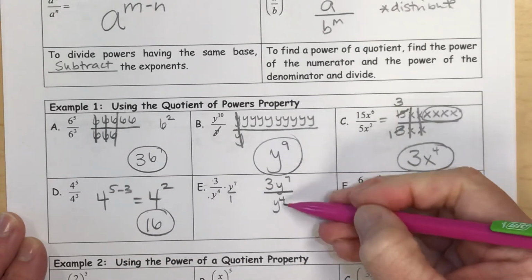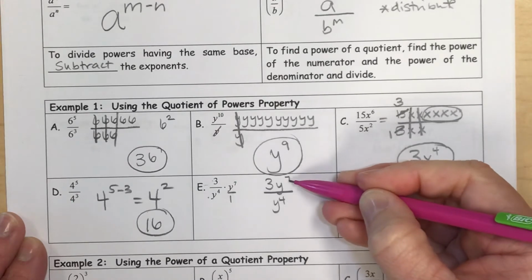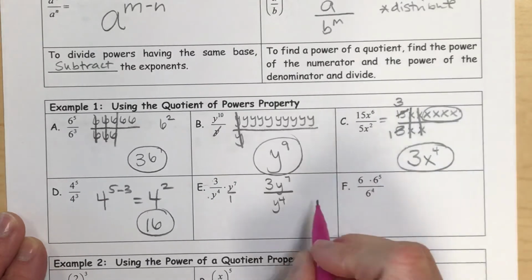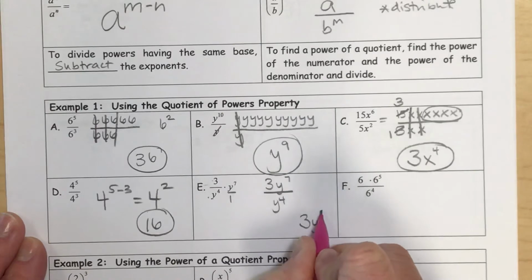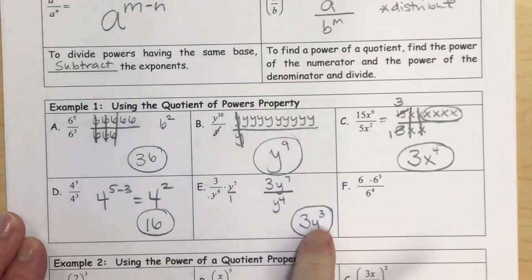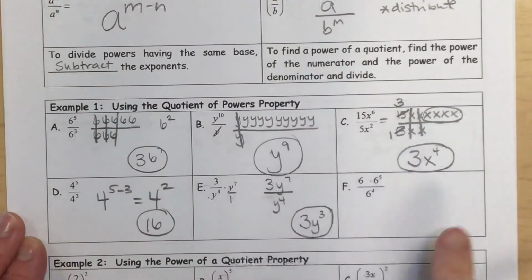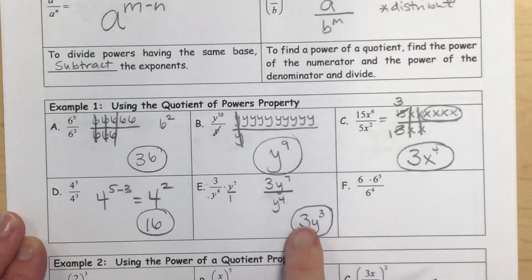Now, only my y's, I can do some canceling. If there are 7 in the top and I cancel out the 4 on the bottom, I'm left with 3 additional y's in the numerator. If you want to write out all 7 and write out the 4 and cancel, this is what you would get.